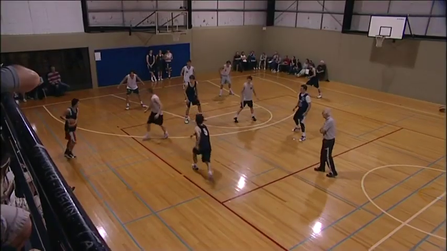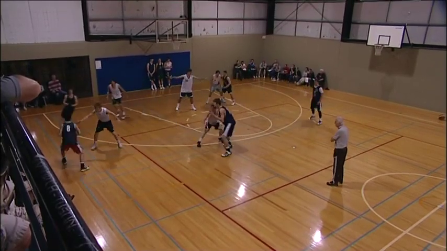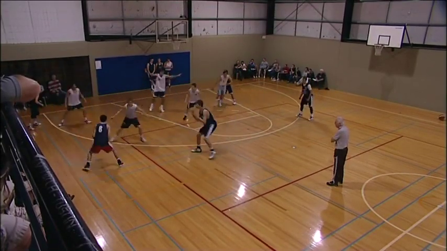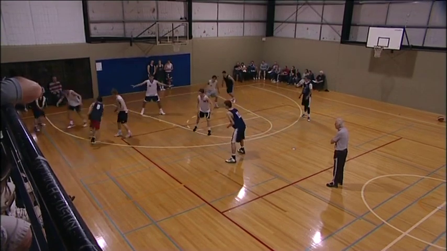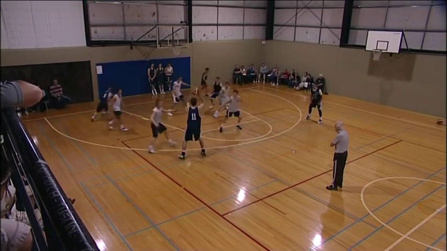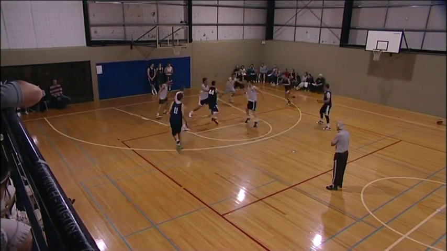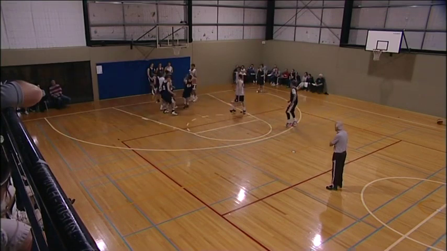First corner. Cut! Swing it, swing it, swing it! Beauty.